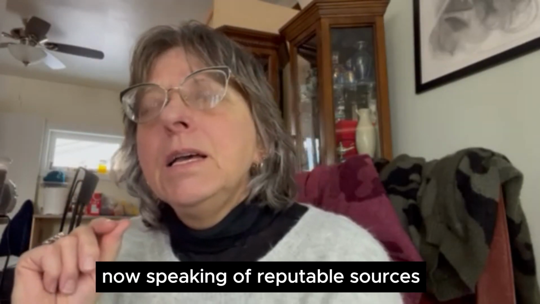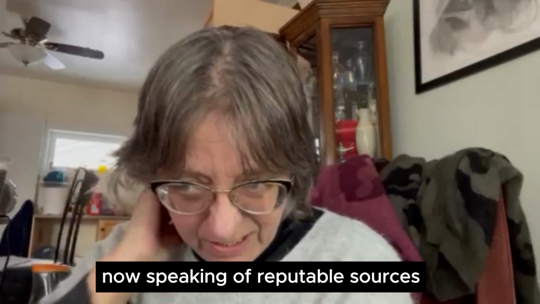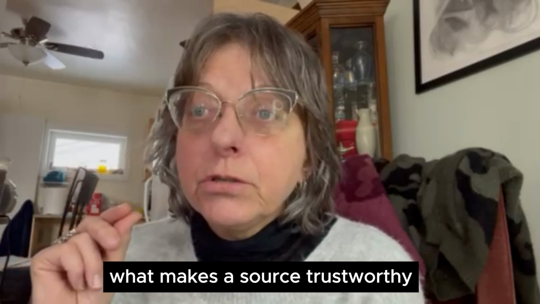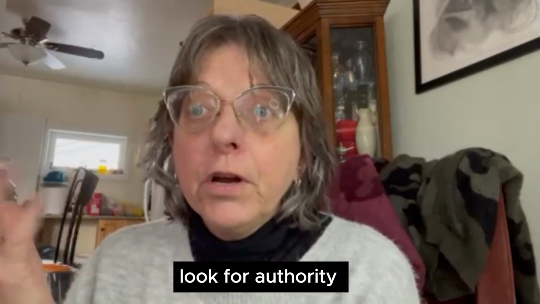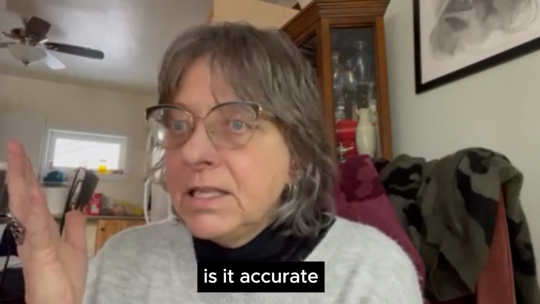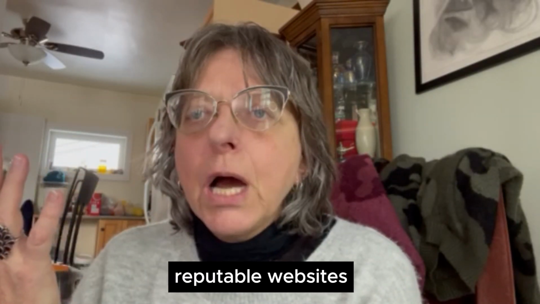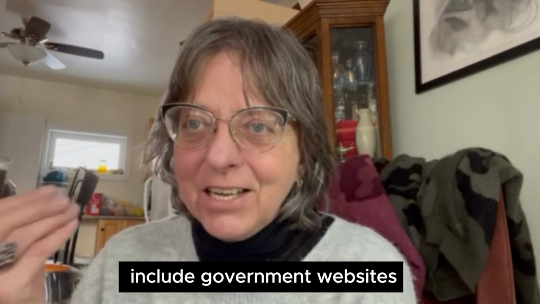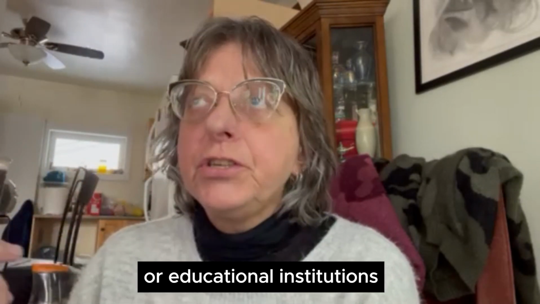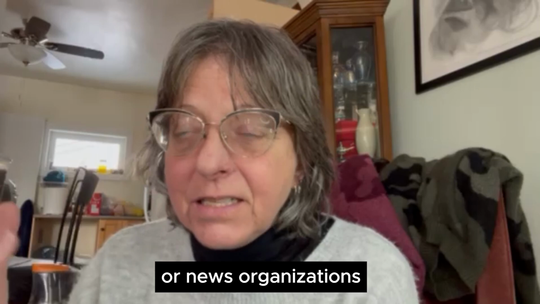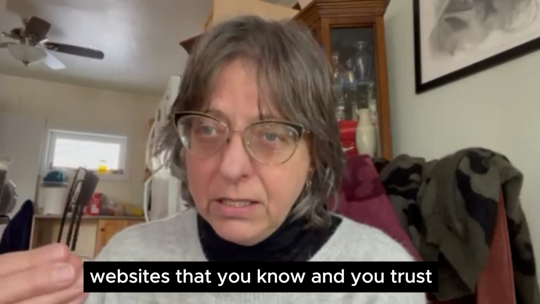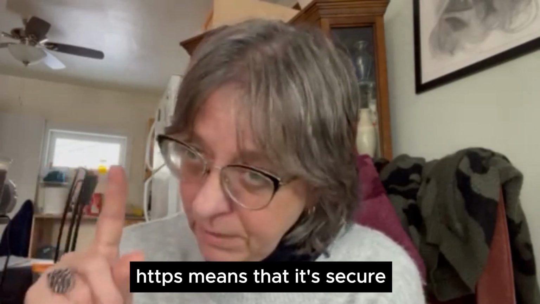Now, speaking of reputable sources, it's important to understand what makes a source trustworthy. Look for authority. Who wrote the information? Is it current? Is it accurate? Reputable websites include government websites or educational institutions or news organizations, websites that you know and you trust. HTTPS means that it's secure.